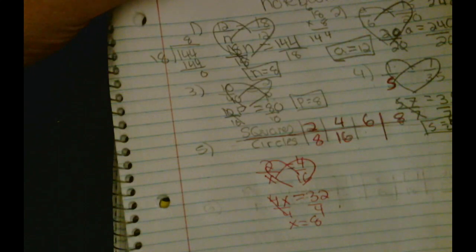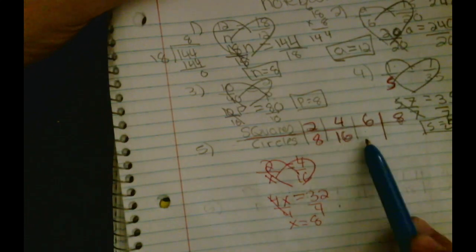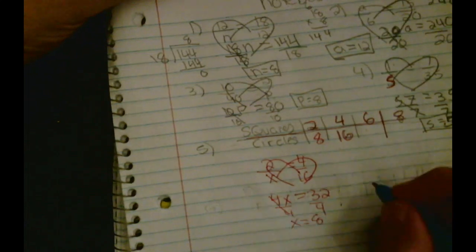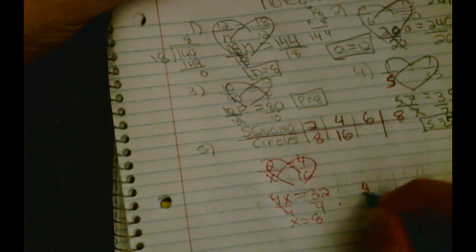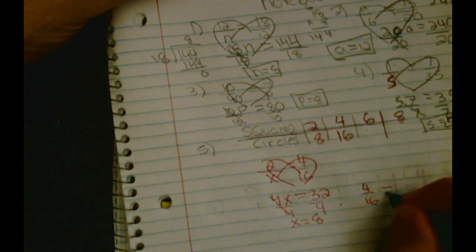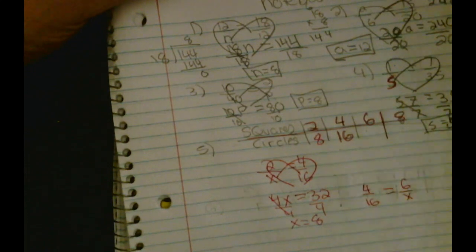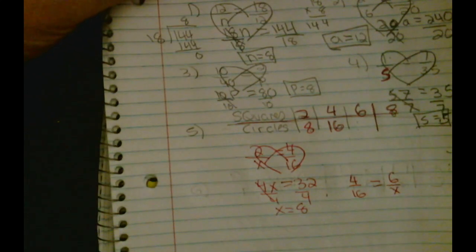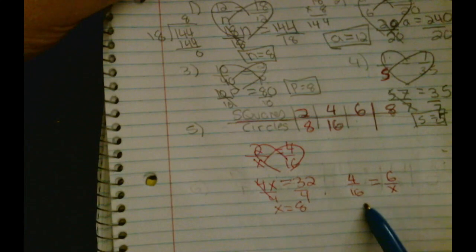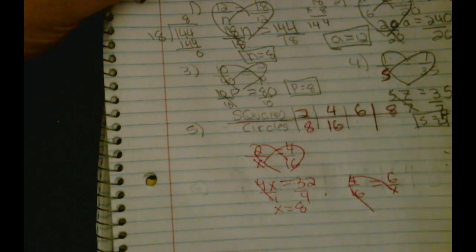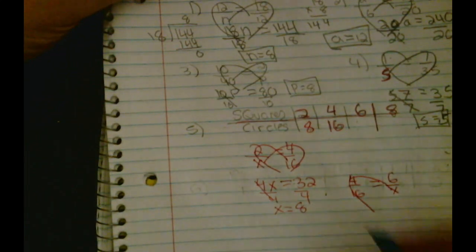You could sort of think of this question as filling in a puzzle. Let's continue. Now we're going to pick the 4 middle boxes. So we have 4 over 16 is equal to 6 over x. Just like our other questions, I'll begin by multiplying my letter times my number. And I get 4x.